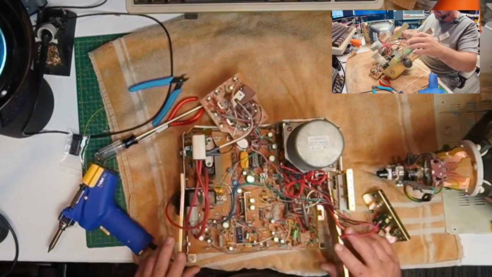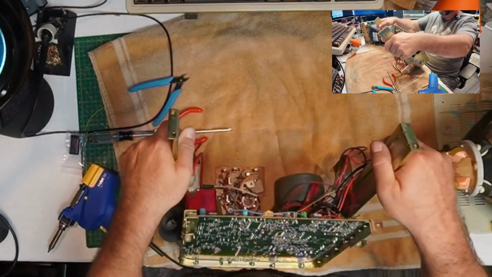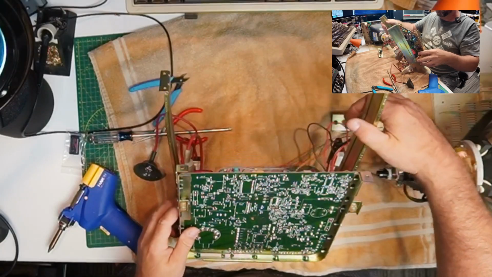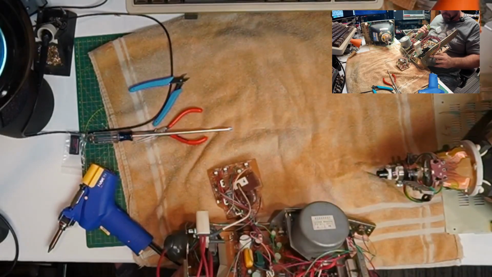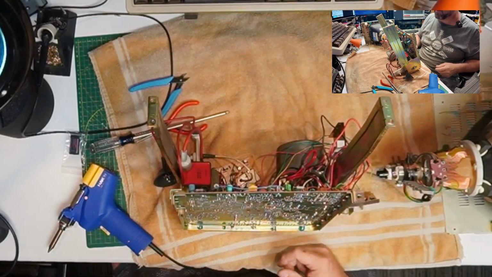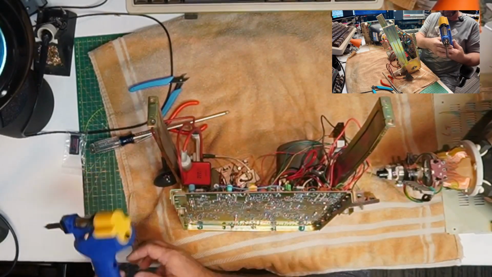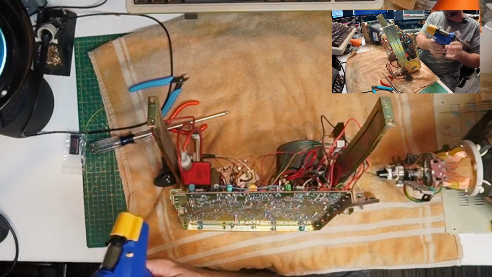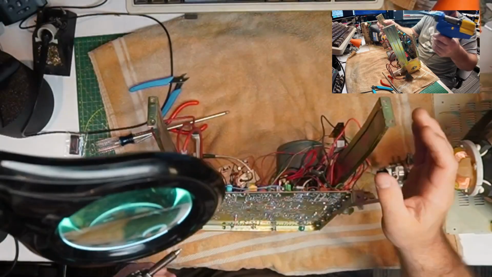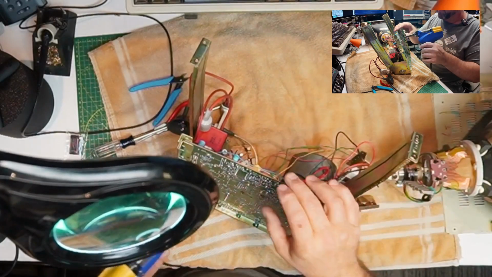So let's take a look here, see if we can get this chip replaced, and with any luck, bring this guy back to life. Let's see, our iron has just now heated up. I like these Hakko desoldering guns here.